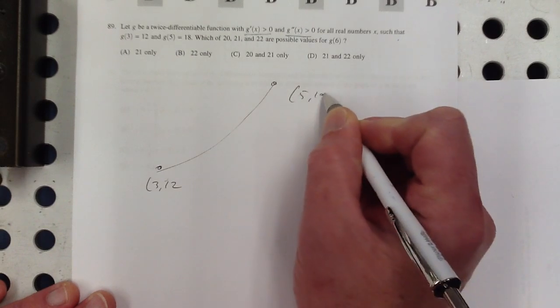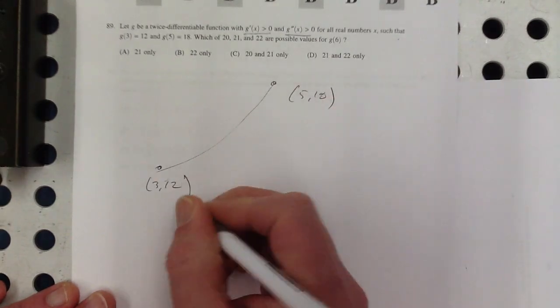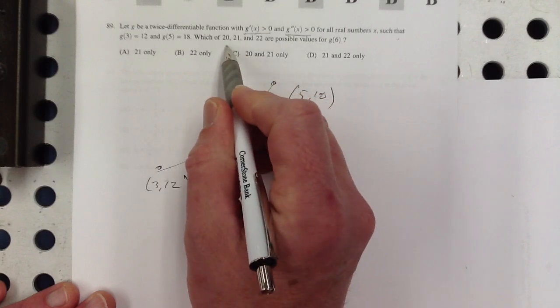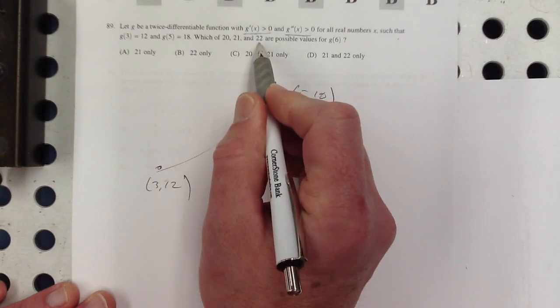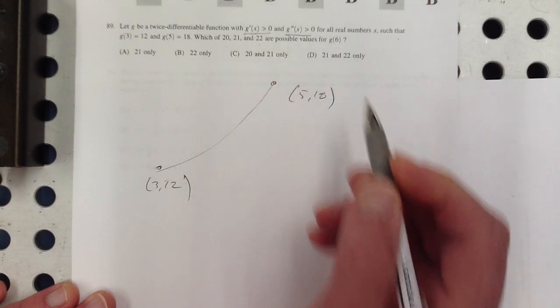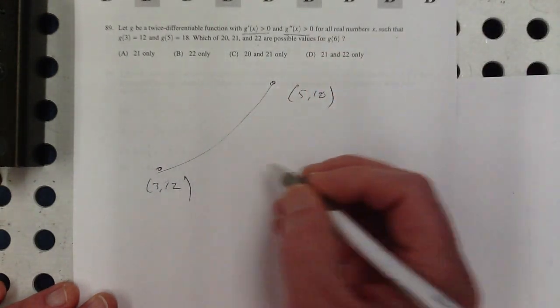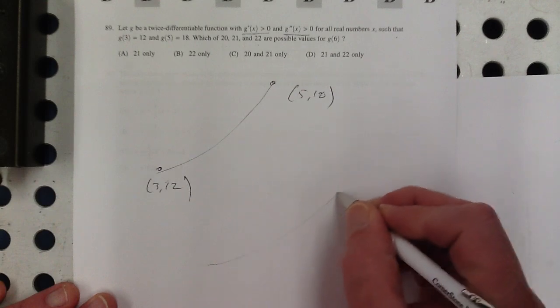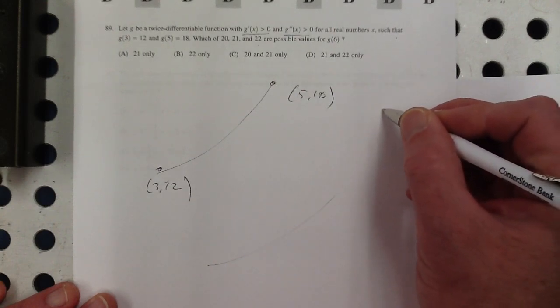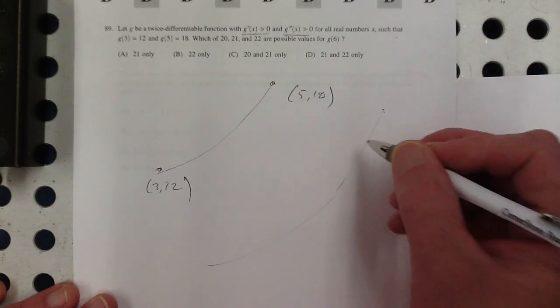I like these little sketches. They help me kind of picture what's going on. Which of 20, 21, and 22 are possible values for g of 6? Okay, so g of 6 is like out here somewhere, right? So it's bending up more.